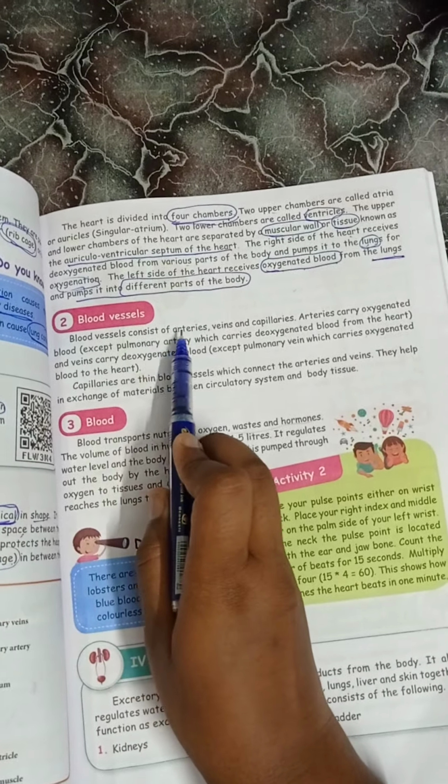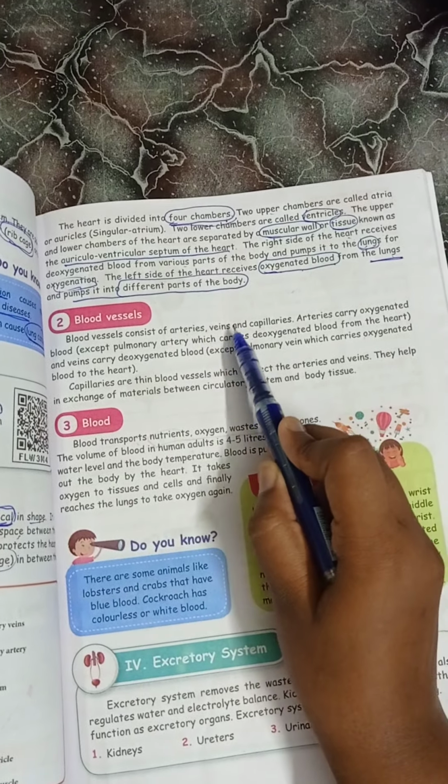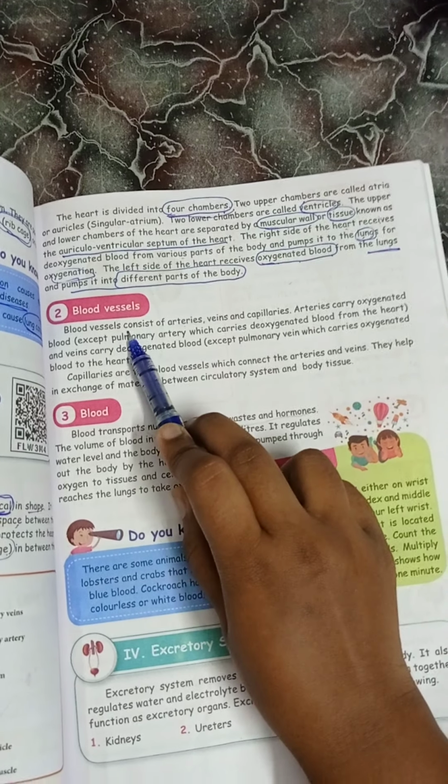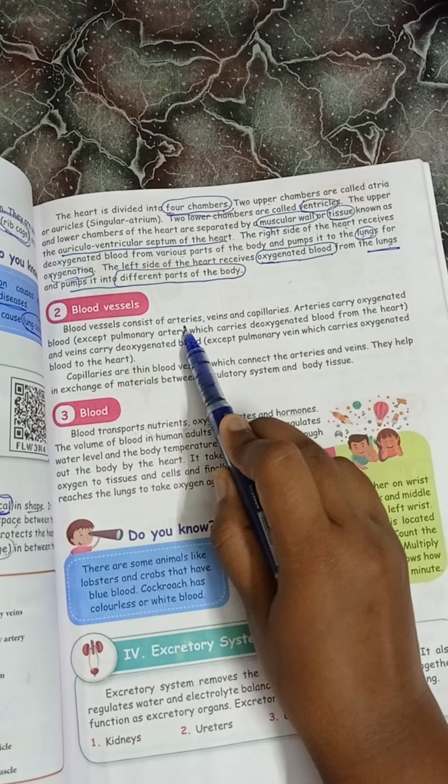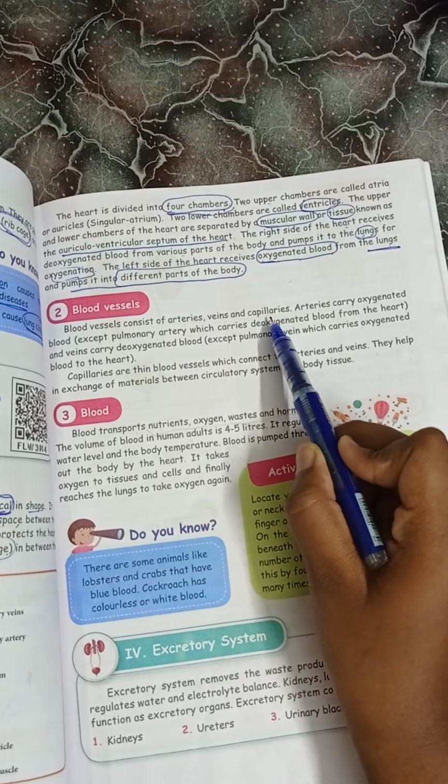Blood vessels consist of arteries, veins and capillaries. Blood vessels are divided into arteries, veins and capillaries. The artery is the biggest one, and the capillary is the smallest one.